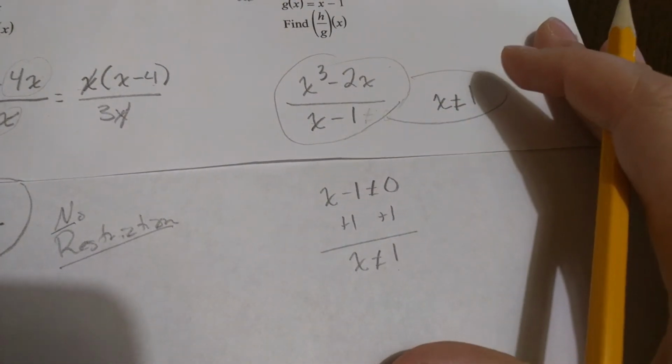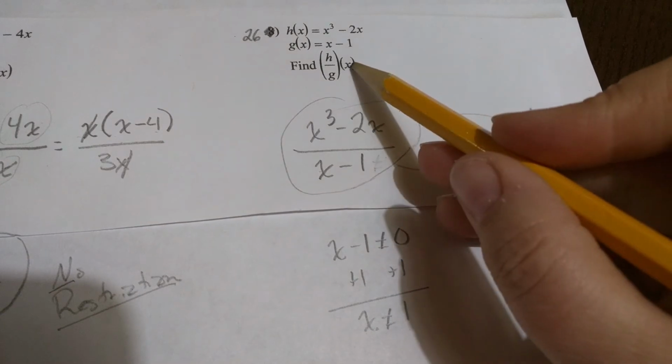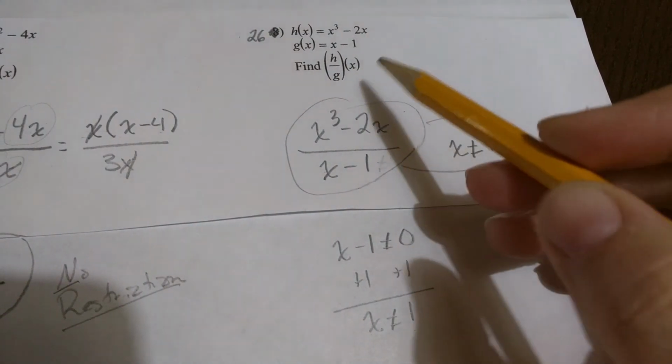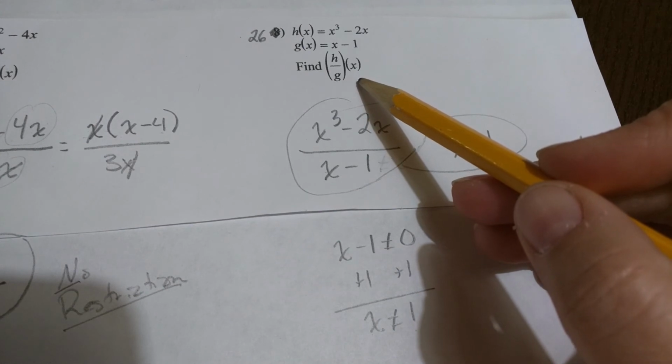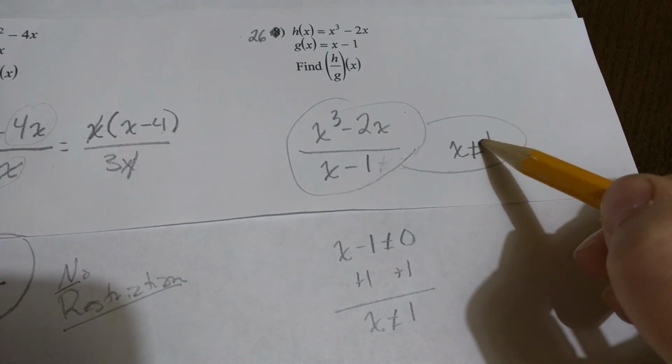Same deal as before. If you're just needing to evaluate and putting in a number, you don't need to tell me the restriction. And if you are putting an expression in here, you're going to put the expression in first and then simplify and see if there is a restriction.